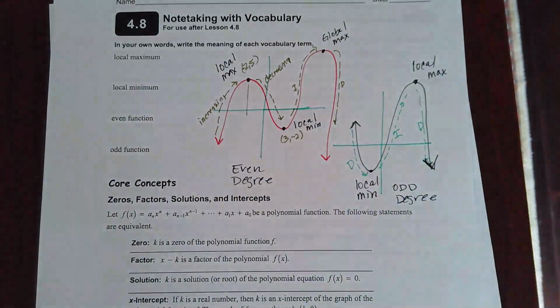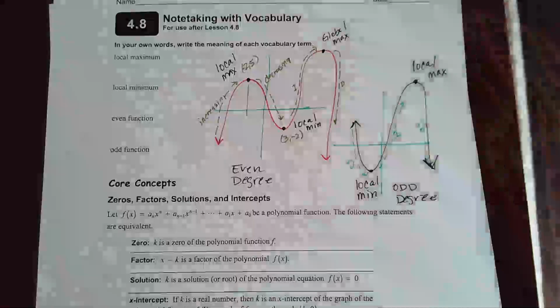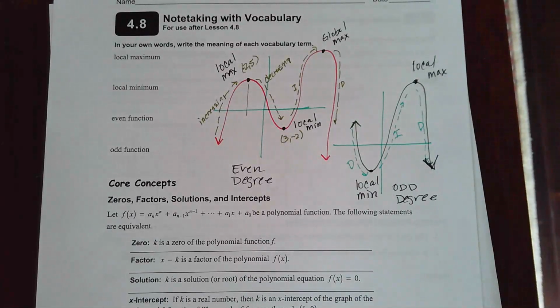For comp books and stuff, I don't really need you to get into super big detail. What I'm really looking for is for you to have a kind of diagram understanding of the difference between the two, and talk about increasing, decreasing, that kind of thing.